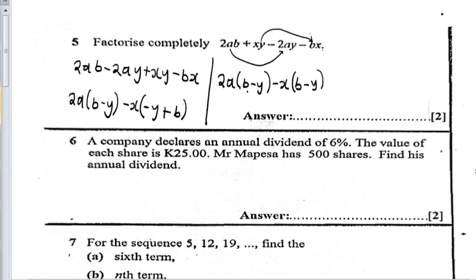Whenever you are doing this type of factorization, the aim is to have the same thing here and in there. Now that we have the same things, we cancel one of them, then we group what is going to remain. Outside we have 2a minus x, we group them. Then the other one that has remained is b minus 1. That is how you can do such kind of factorization. So that question has been dealt with.